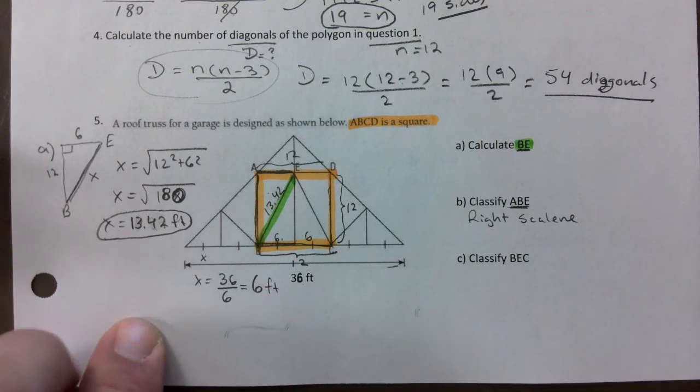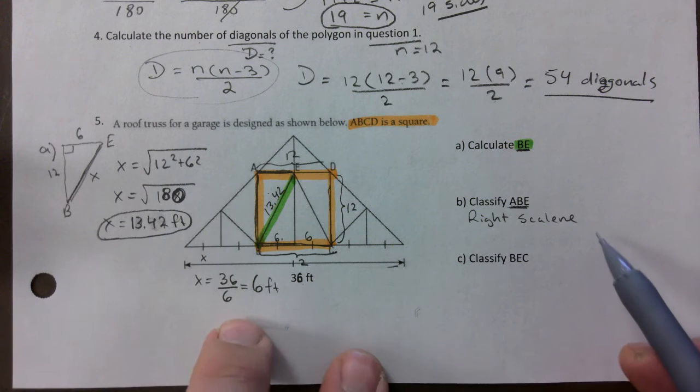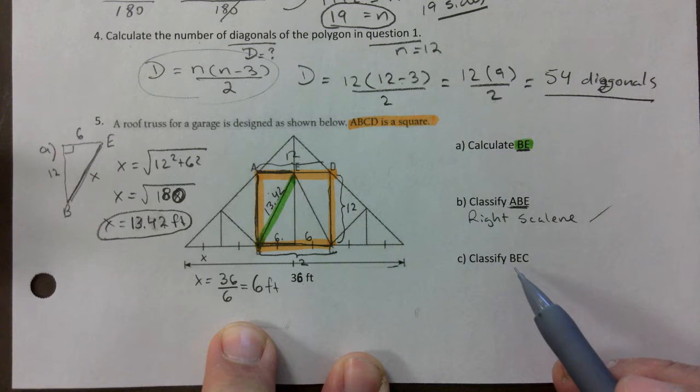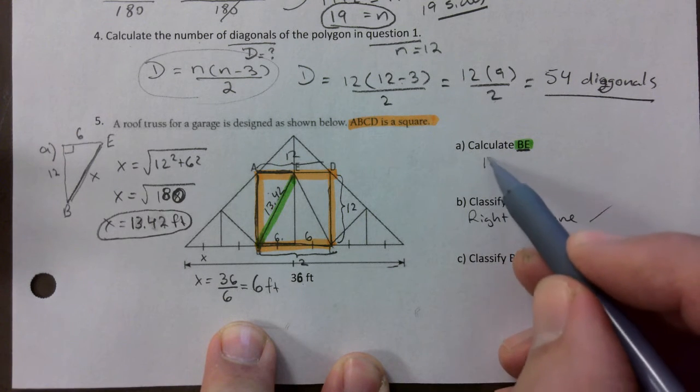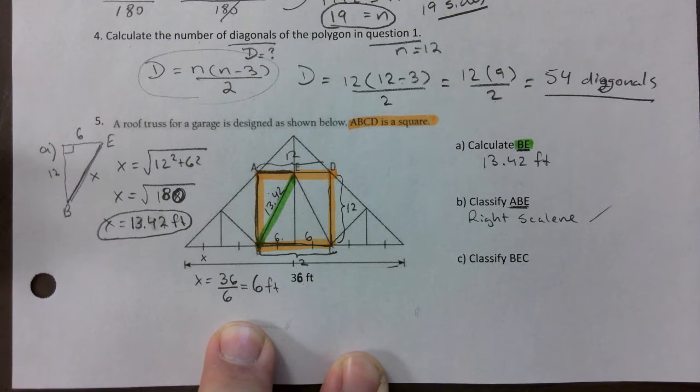Just a regular rookie mistake. It's still a right scalene though, so we're good. Keep that in mind. So we'll just go 13.42 here to make sure we've answered that.